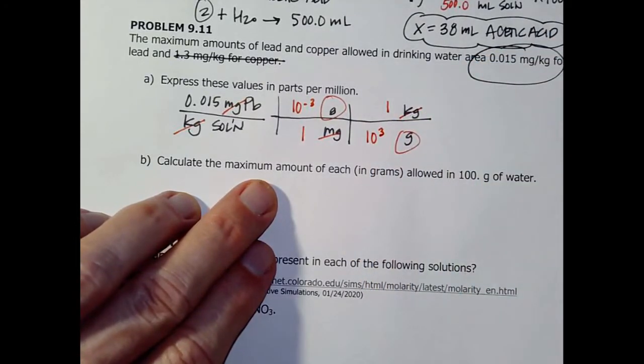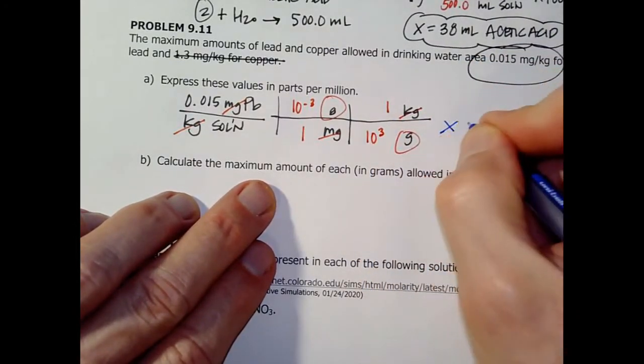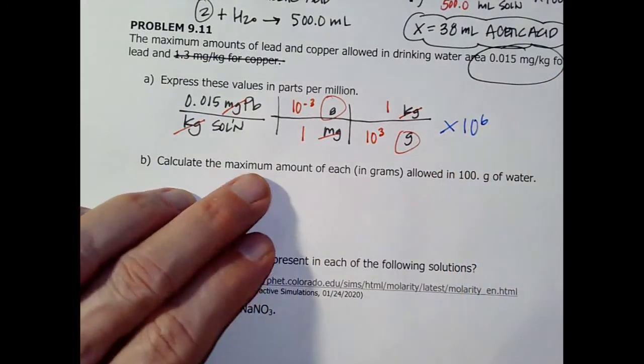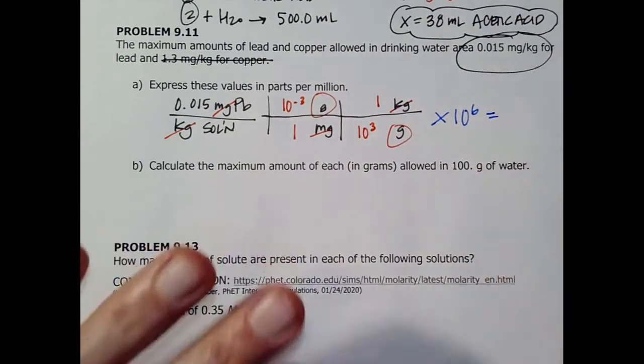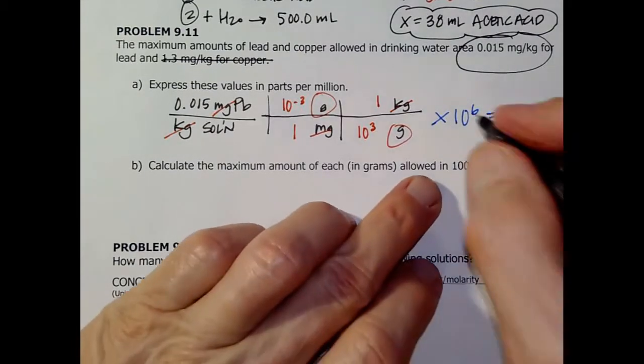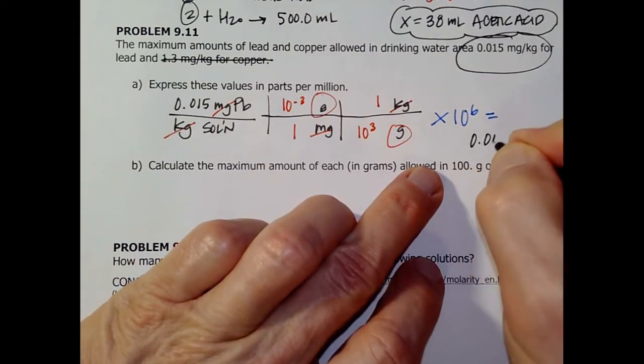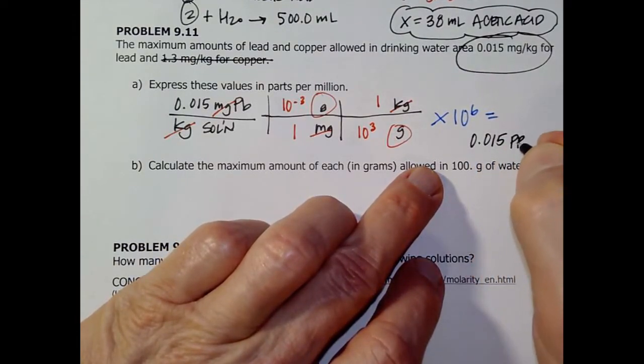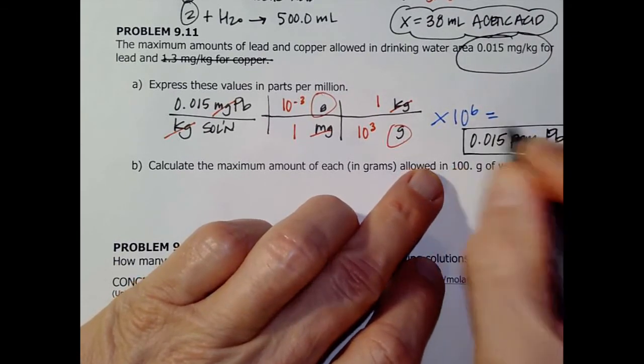And then to convert that to ppm, times 10 to the 6 equals, and, well, sort of coincidentally, 0.015 ppm. And sometimes we'll write the solute.